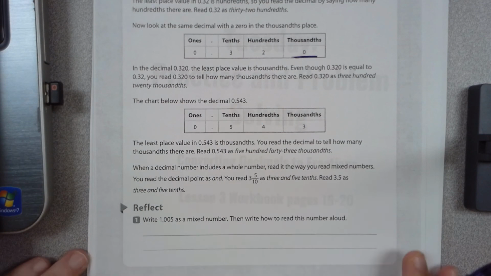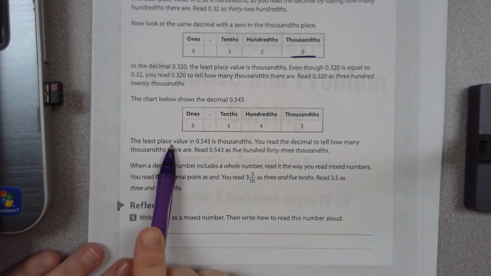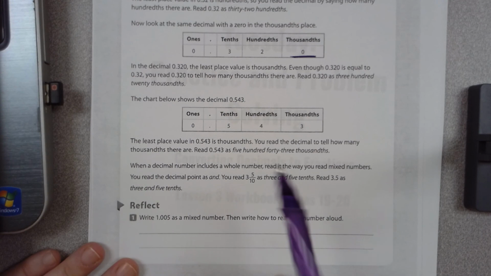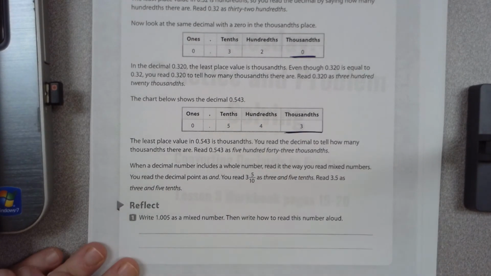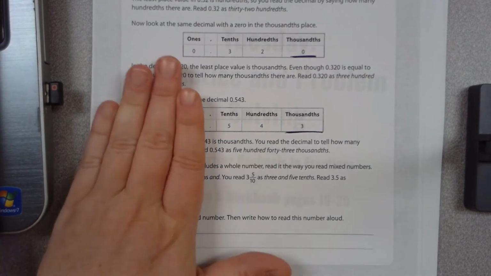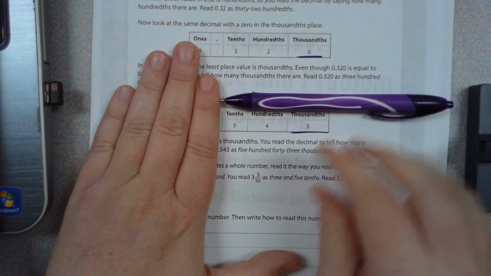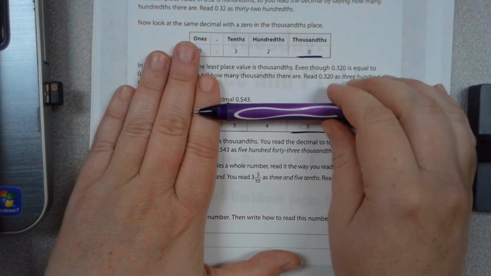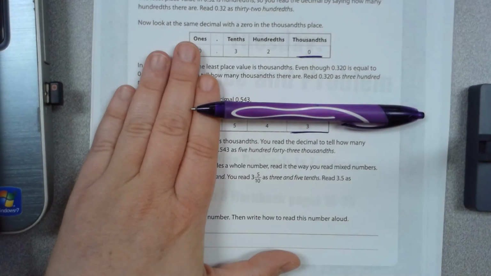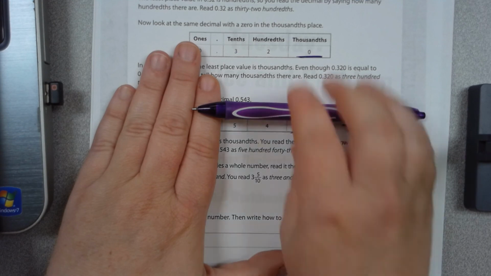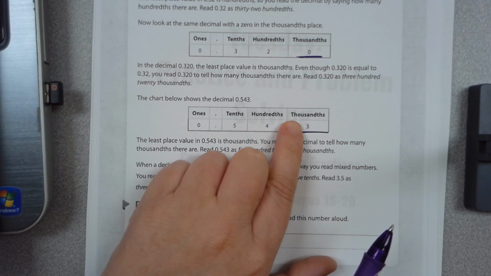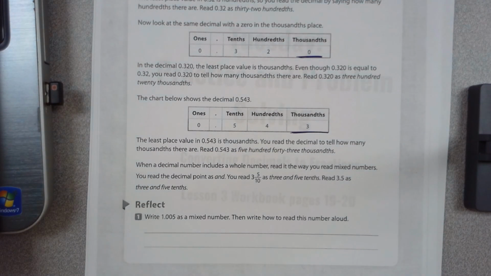Okay, this chart below shows 0.543. The least place value in 0.543 is the thousandths place. Now, let's pretend that there is no decimal and there is no numbers up here. How would you say that number regularly? Well, you would say 543. That's right. But we have to add on the thousandths. So it's 543 thousandths.